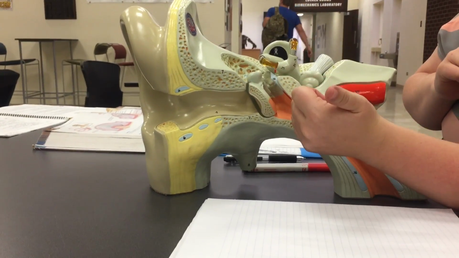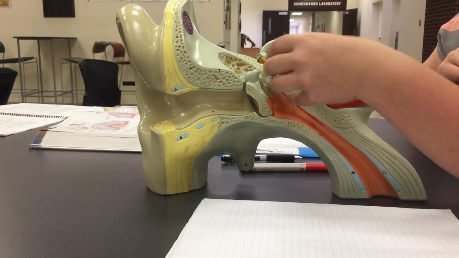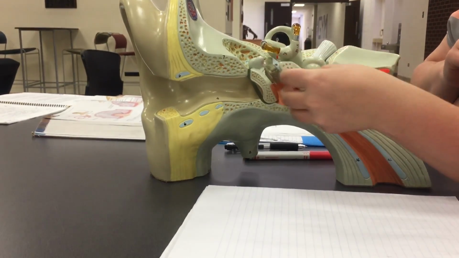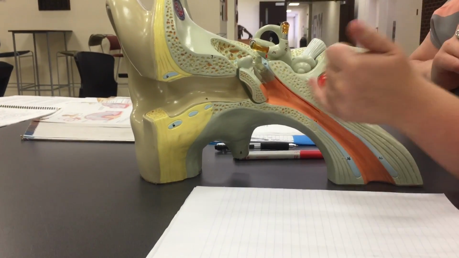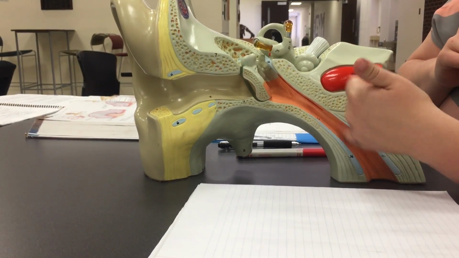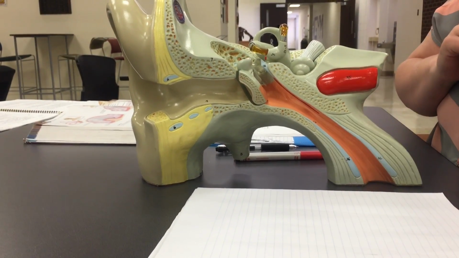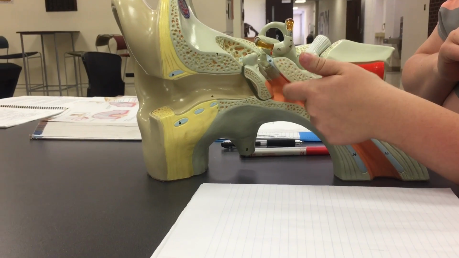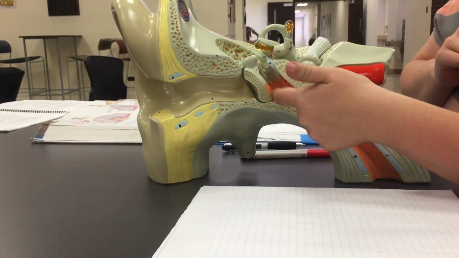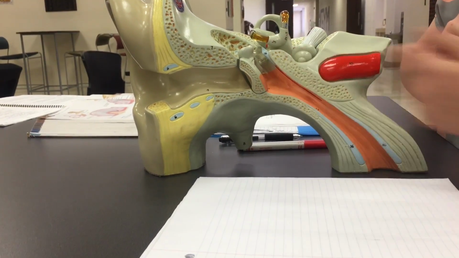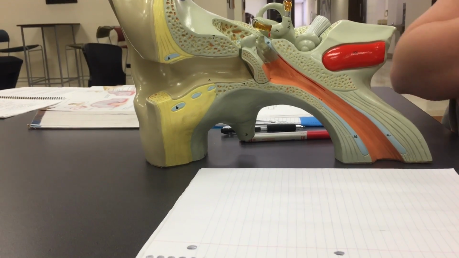On the internal side of the tympanic membrane, we have the middle ear, which is this region in general. It houses the auditory tube, which runs down into the oral cavity. It has the tympanic cavity, which would just be this general space in here. It also has the three ossicles, the three smallest bones of the body.